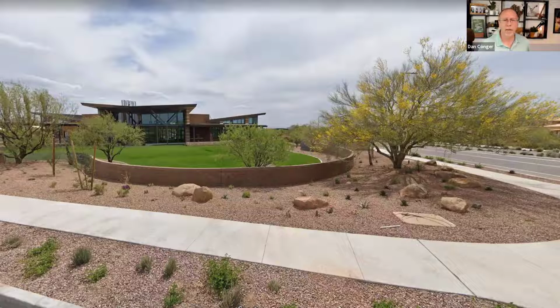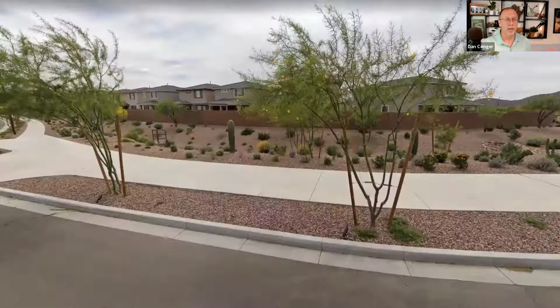Sparsely planted plant material, lots of mulches, drip irrigation on just about everything. Turf is in very central, important places, but not everywhere. So this is a pretty typical landscape in there. They've got the turf around the clubhouse. Here's another typical city streetscape.